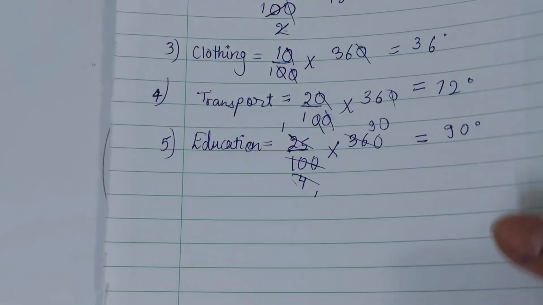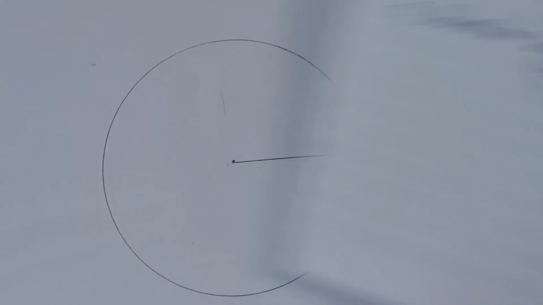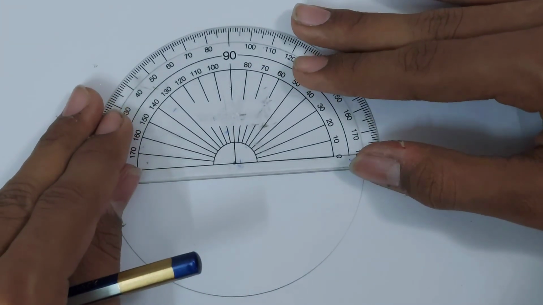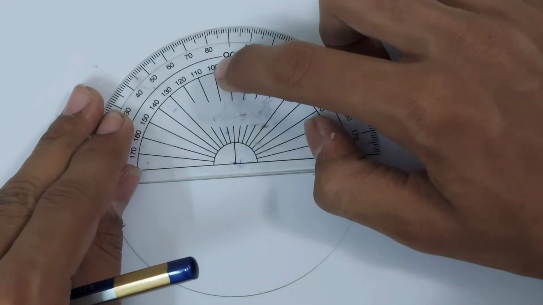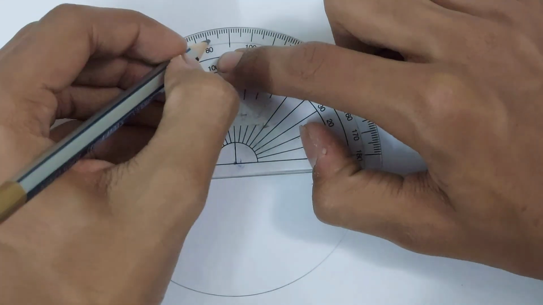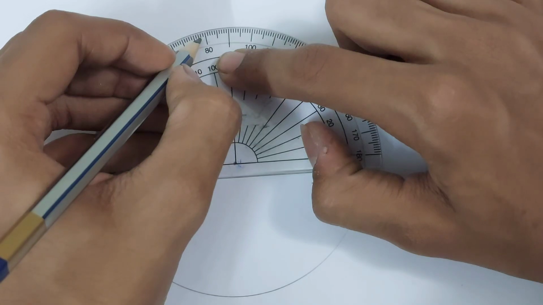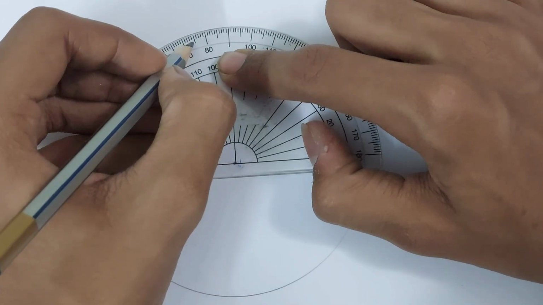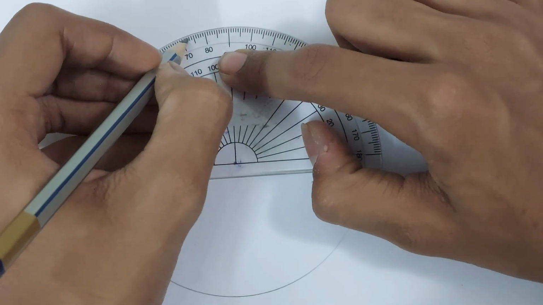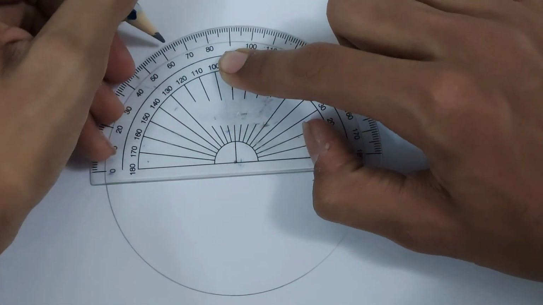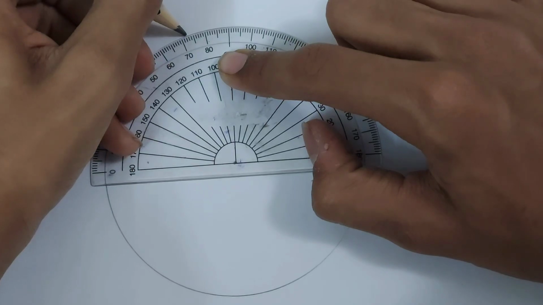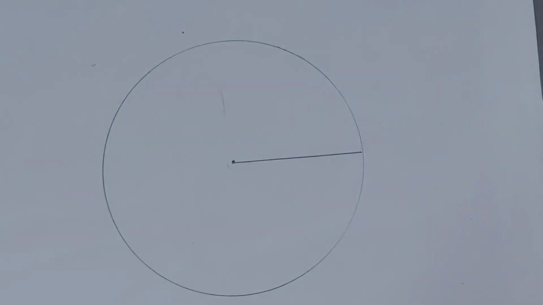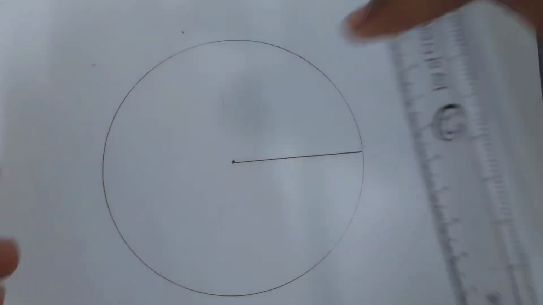Now see, the first quantity, that is food, it is 108 degrees. So with the help of your protractor, you will keep it on the baseline and see only the inner scale. Now 100 and then 8 degrees. So 100, 101, 102, 103, 104, 105, 106, 107, 108. This one, right? 8 dashes after 100. This will be the point, right? You can mark it here.